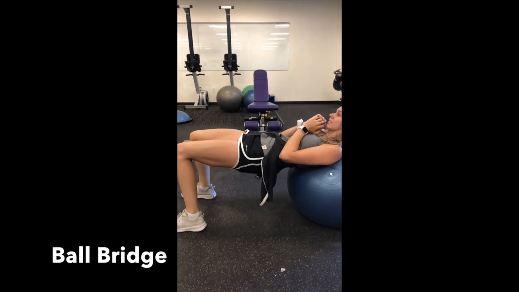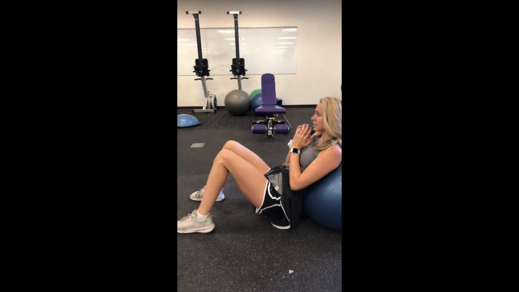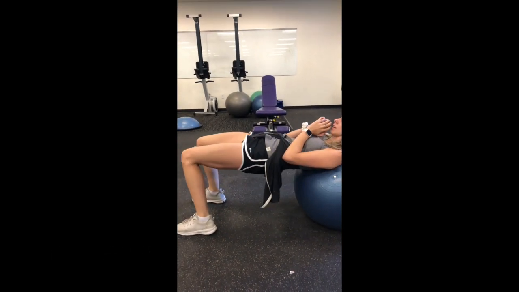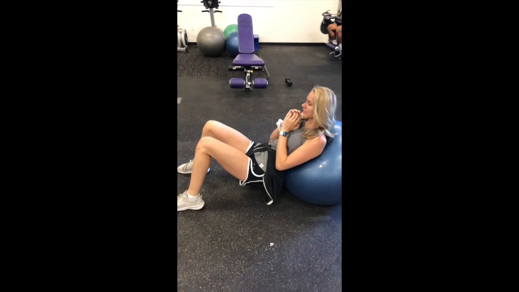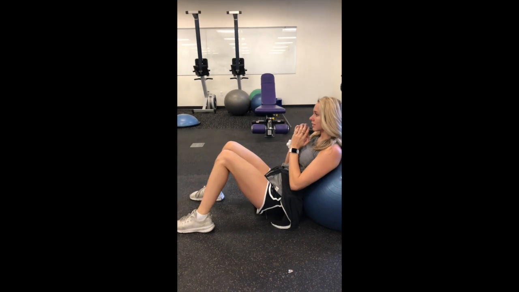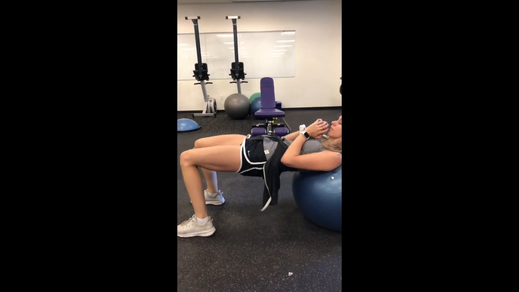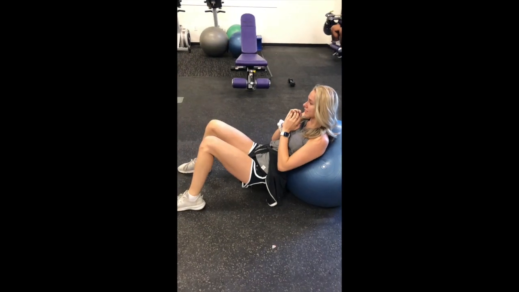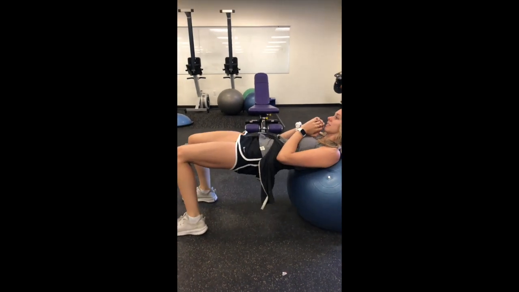Lastly, the ball bridge will be completed for isolated strengthening of the glute max. She will begin by resting her head and shoulders on the ball with her knees bent at a 90-degree angle. She will then press her hips up towards the ceiling with a focus on glute activation. There will be a slight pause and then she will lower her hips down to the starting position.